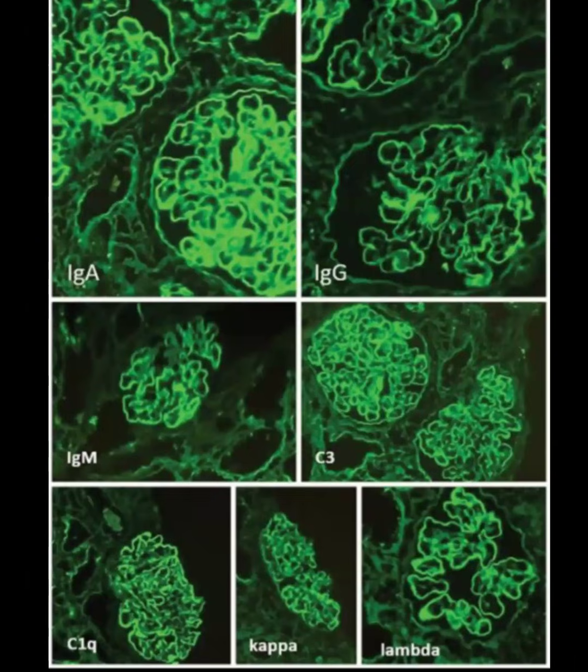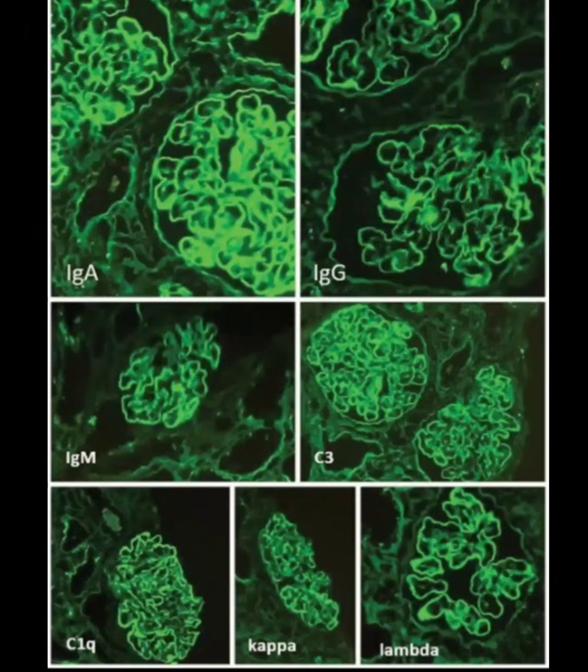Lupus. Lupus nephritis is one of them, and other full house diseases. Can anybody say? It can also present with HIV. HIV also presents with full house. Yes, Doctor, I agree with HIV. So HIV is sometimes called a full house, and usually lupus is a disease that presents with the full house.